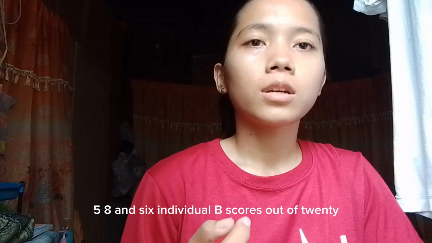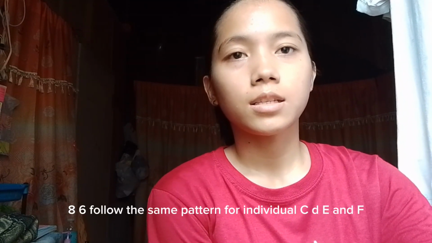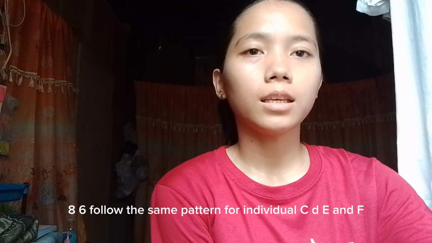Individual B scores out of 20. Odd items: 6, 5, 7, 4, 8, 6, 5, 7, 6, 8. Even items: 7, 4, 9, 5, 8, 6, 7, 5, 8, 6. Follow the same pattern for individuals C, D, E, and F.